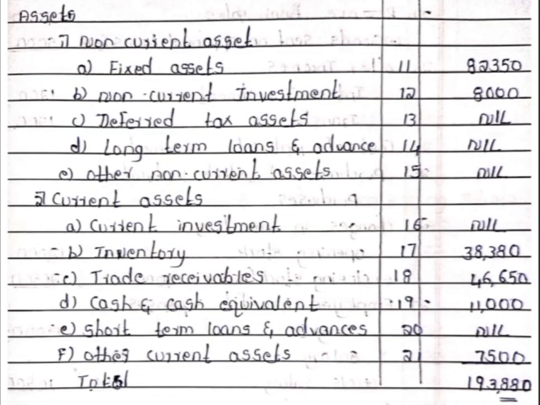Then continuing in the same format, under assets, note number 11 82,350, note number 12, that is non-current investment 8,000, 13, 14, 15, 16 is nil. Then note number 17 38,380, note number 18 is 46,650, 19 is 11,000, 20 is nil, 21 is 7,500. So when you take the total from 11 to 21, you get 1,93,880. So this is the solution for the present question.